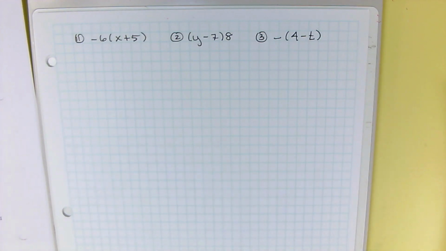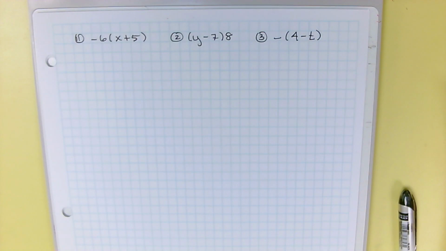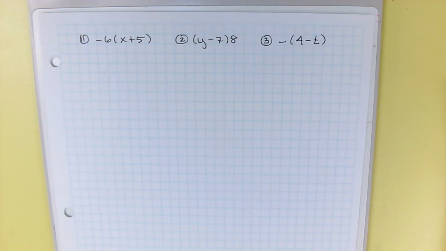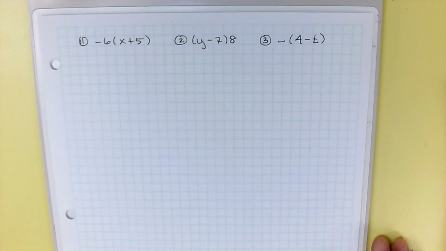You can just grab a piece of paper and then write those three down. You have to work on your own paper because there's no way to show this work on that worksheet. It's too small. So I'll give you a second to write those down. These are the first three problems on your worksheet, so we're doing them together.